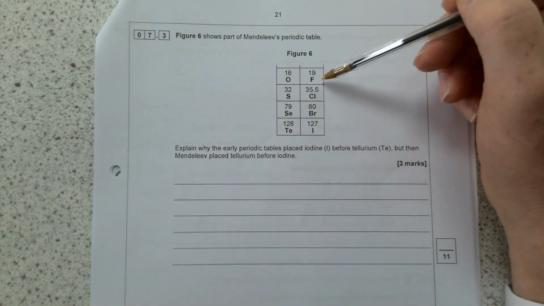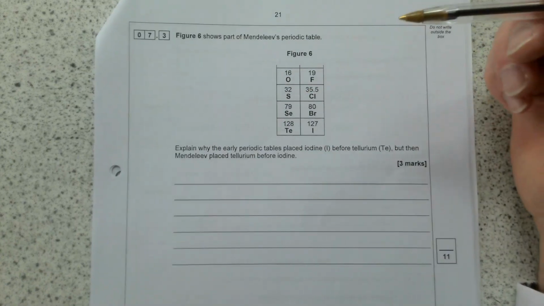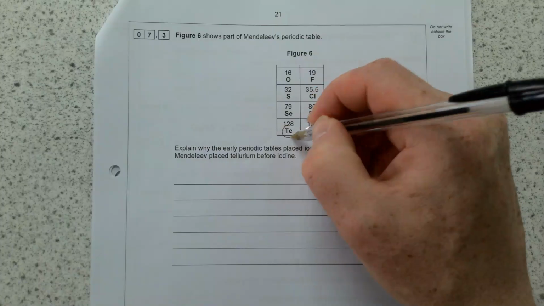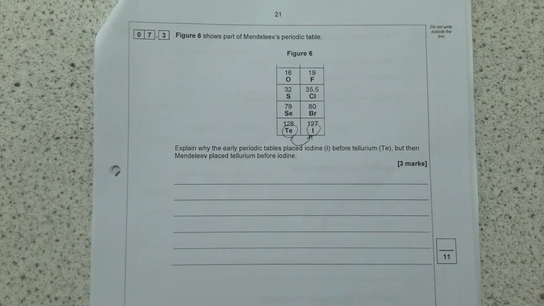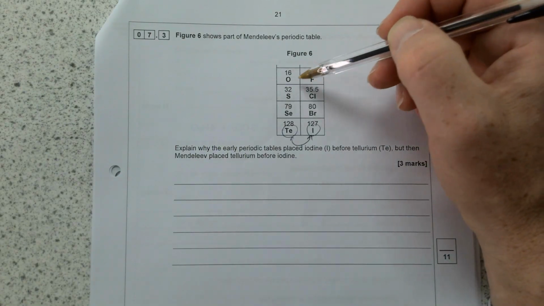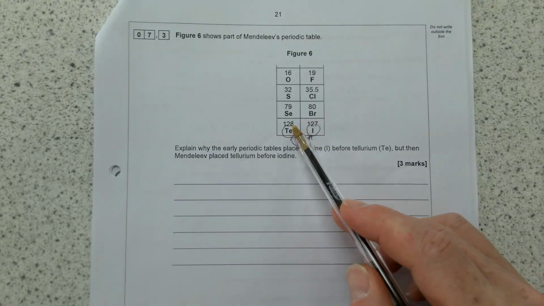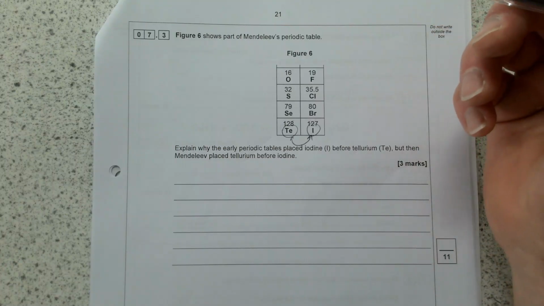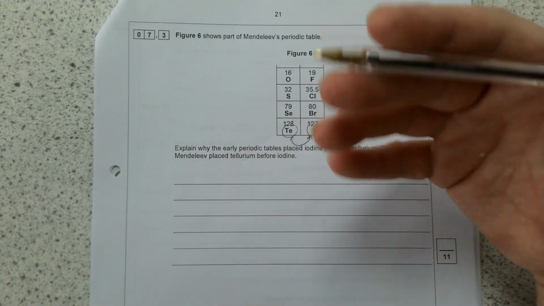This is the periodic table we're used to seeing, with the group 6 elements here, group 7 elements here. In the original periodic table that Mendeleev put together, he had tellurium and iodine the other way around. Okay, so he had them that way round. Why did he do that? The answer is, we'll just look at the numbers at the top here. These are what we now call the mass numbers. And look, 128 bigger than 127. So he had them the other way around, based on what we call atomic weights. And you really should be saying atomic weights because that's the word that Mendeleev was using, which is roughly equivalent to what we now say is atomic mass.